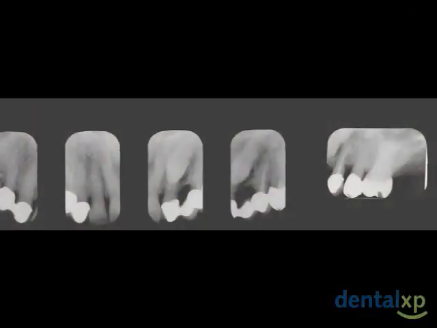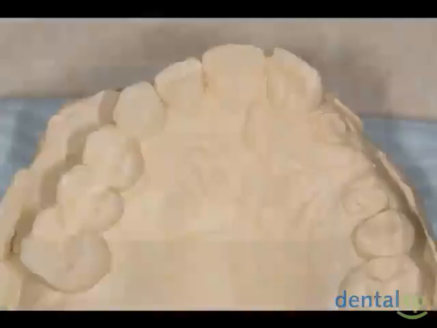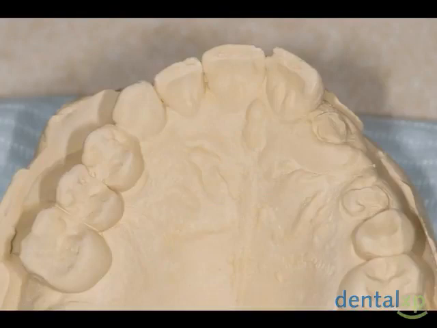Radiographs of the bridge prior to breakage. A CAT scan was taken to determine the location of the cuspid and whether there was enough room for implant crowns. A pan was taken. Notice the impacted cuspid and the broken bicuspid. A study model shows the fractured bridge.